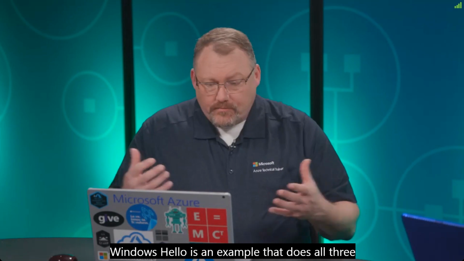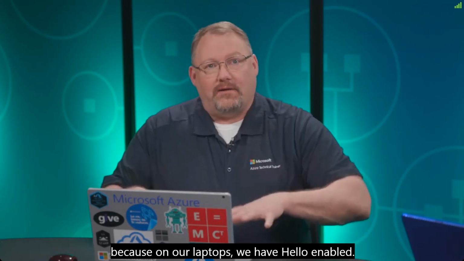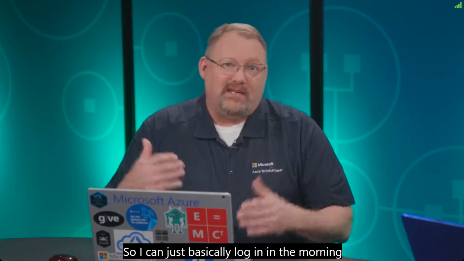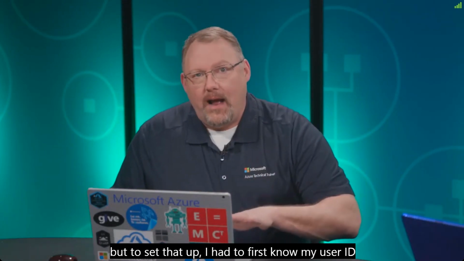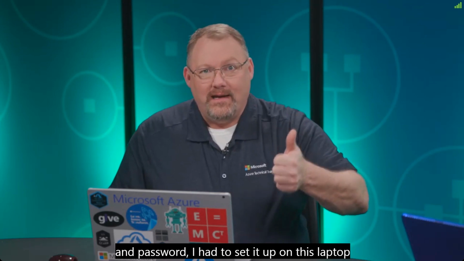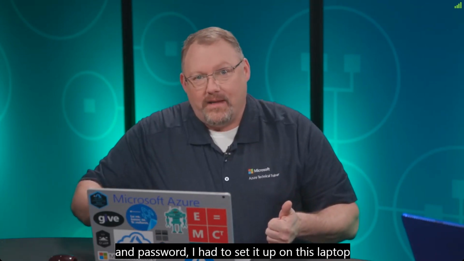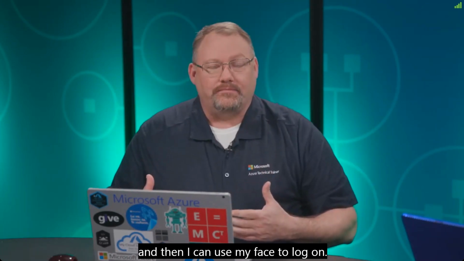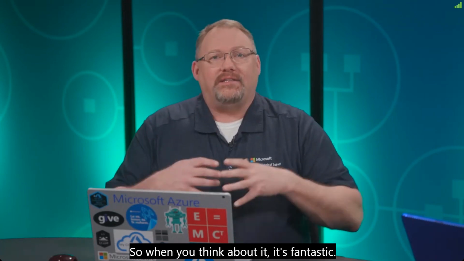Windows Hello is an example that does all three. Because on our laptops, we have Hello enabled, so I can just log in the morning with my face, and it logs me into the system. But to set that up, I had to first know my user ID and password. I had to set it up on this laptop, and then I can use my face to log on. So when we think about it, it's fantastic.